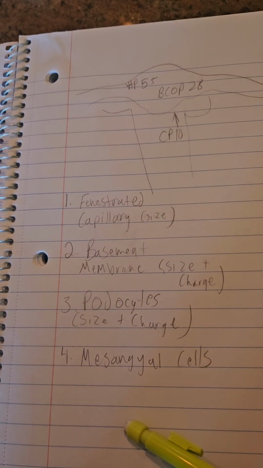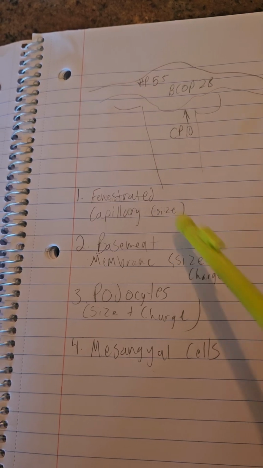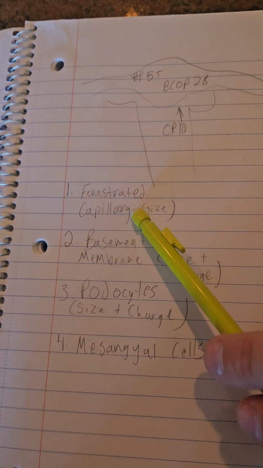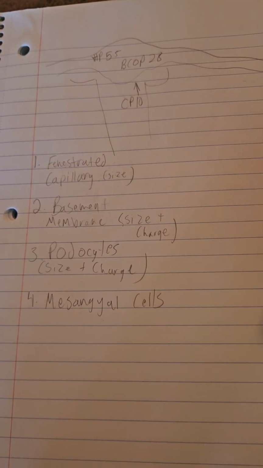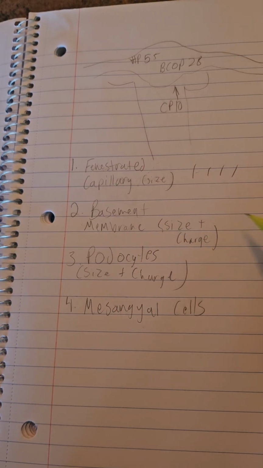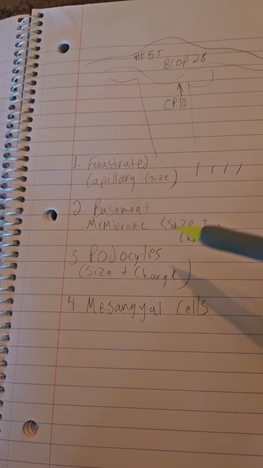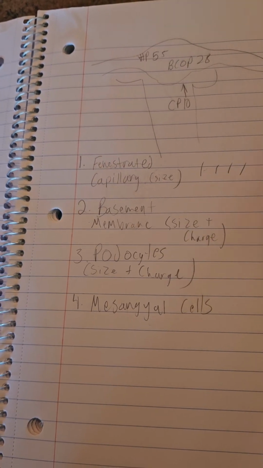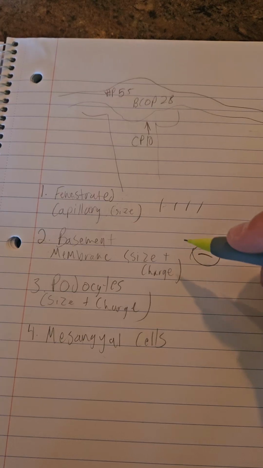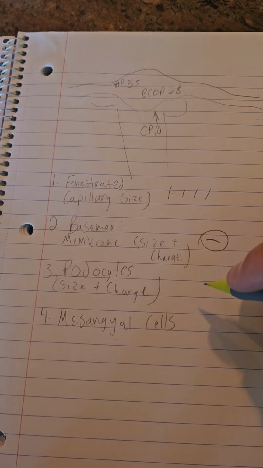And there's 4 layers that things must get through in order to make it into the capsule. And here, the first layer is the fenestrated capillary. There's little slits in the capillary, kind of like this. And these separate things by size. The basement membrane, size and charge, it's negatively charged. And so that will prevent most things from coming in that have a charge. And it also separates them by size.